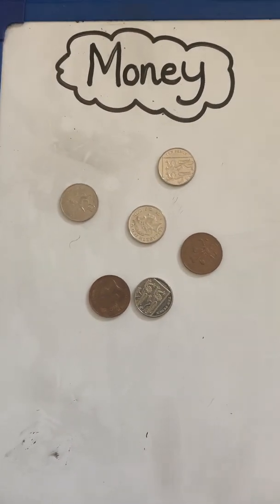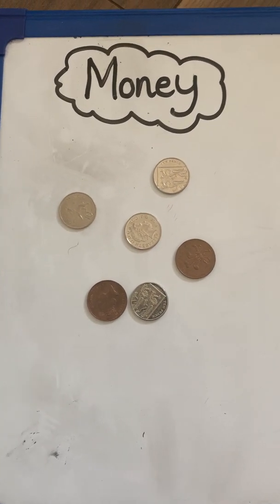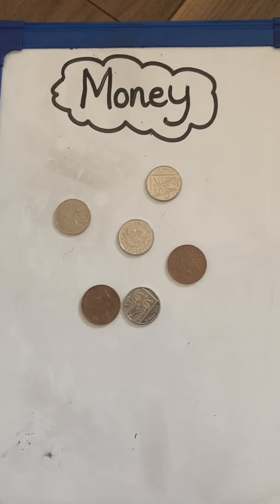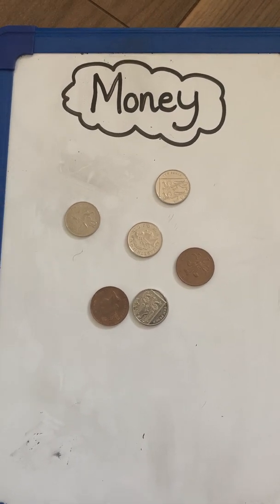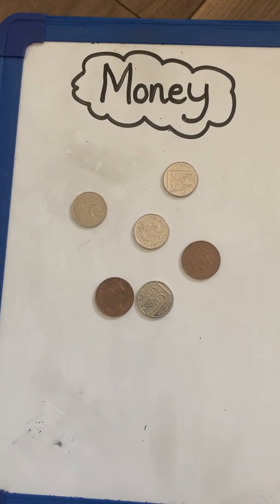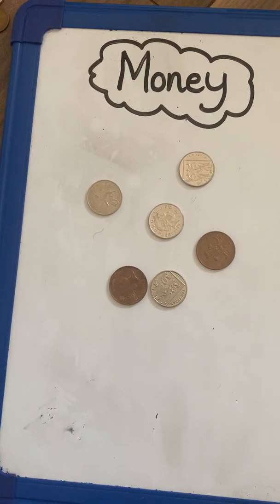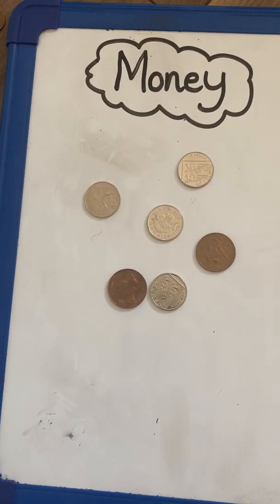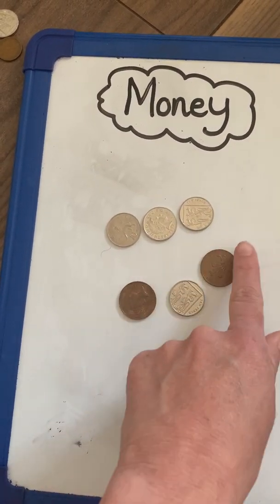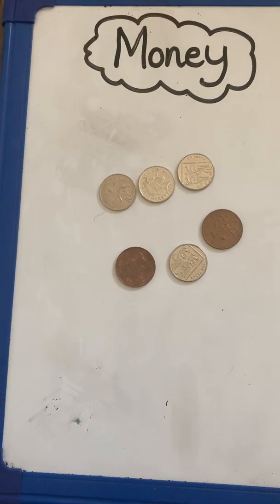So if we were going to work out how much money we have here, the first thing that we would need to do is to start with the coin that has the largest value. Just like when we do our adding, we always start with the bigger number, because then there aren't as many steps that we have to do in our maths, and then it makes our answer more accurate. So we're going to do the same thing here. So we've got 10p coins and we've got 2p coins. So the coin with the largest value is the 10p coin.